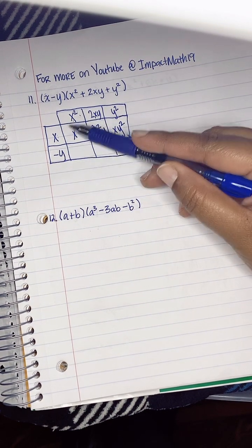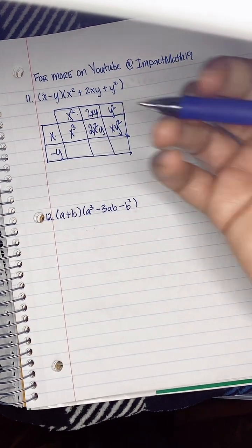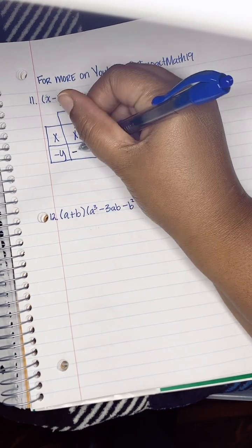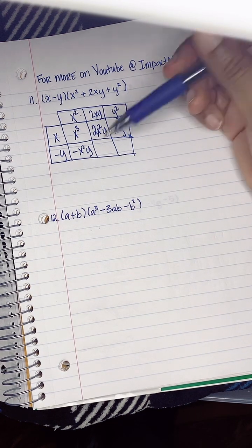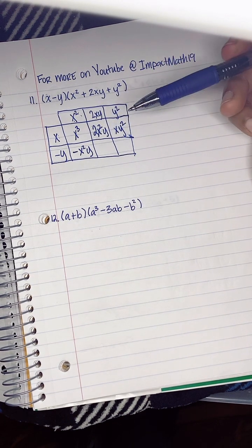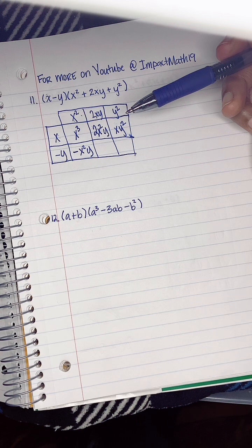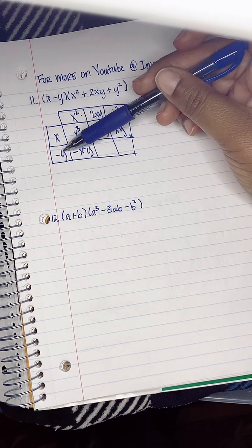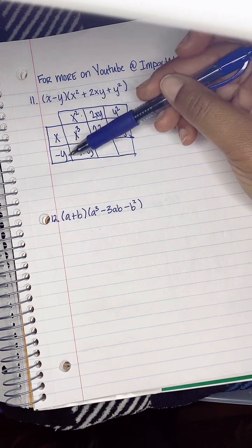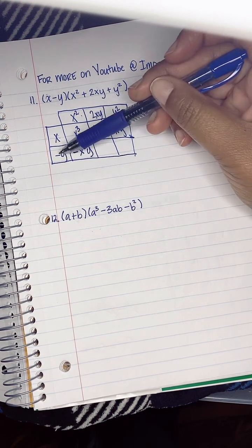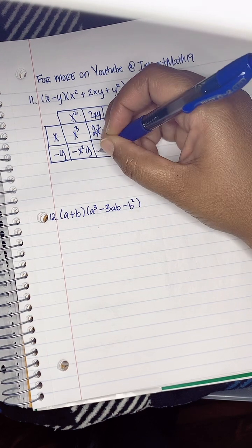Here we have negative y times x squared. Well, it's going to be negative x squared y. We're trying to write them in alphabetical order, okay? All right. Now we're going to do negative y times 2xy. Okay, this is where it starts to get crazy, right? A negative times a positive is a negative.